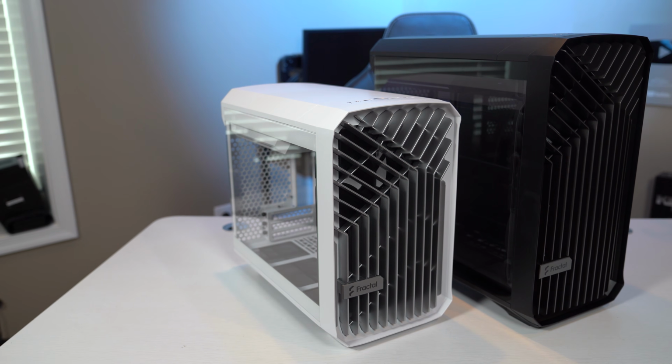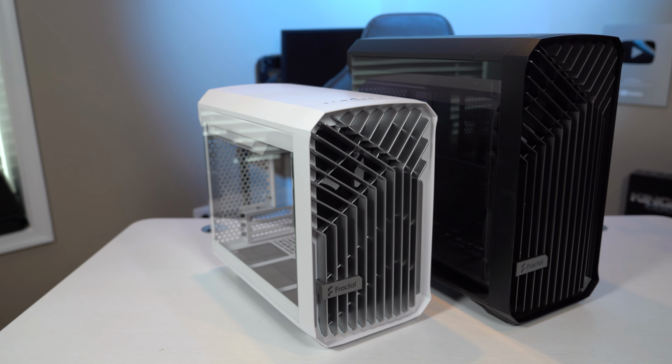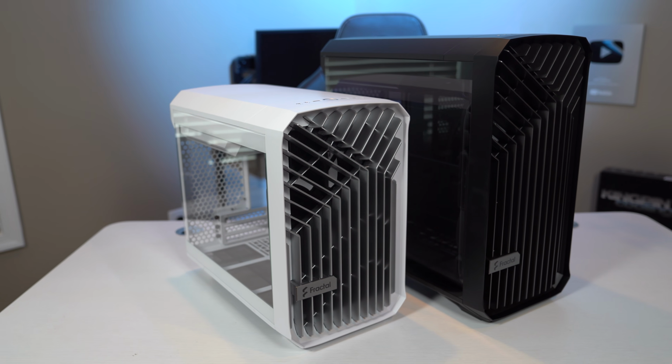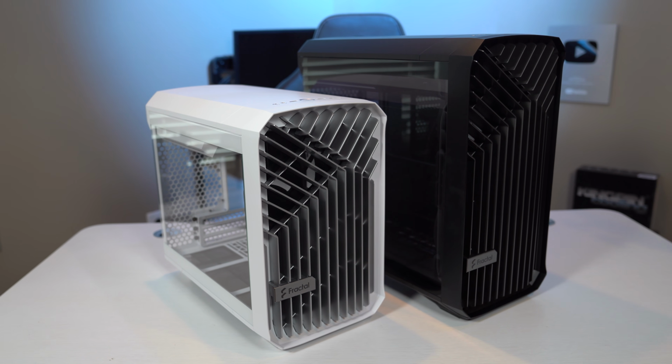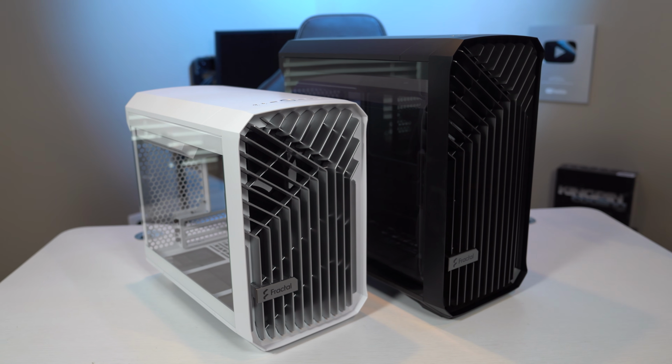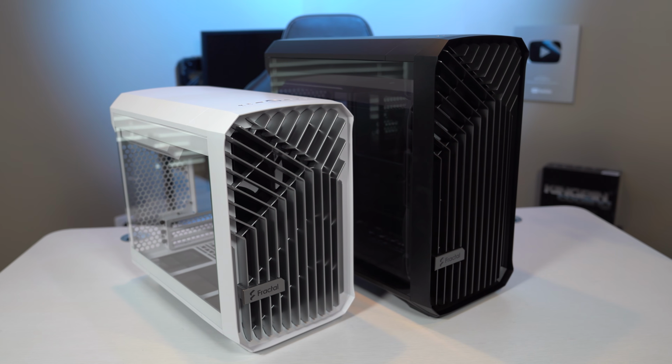So what's the verdict here? Well, if your goal is airflow and build quality, Fractal has come up with 2 excellent and appropriate follow-ups in their Torrent line. Both the Compact and the Nano don't sacrifice either of these values in the name of size. However, there are a few compromises here, mainly due to fitment and cable management, especially on the Compact. Be prepared to exercise your best cable management skills and also plan accordingly when it comes to GPU clearance with your given CPU cooling solution.